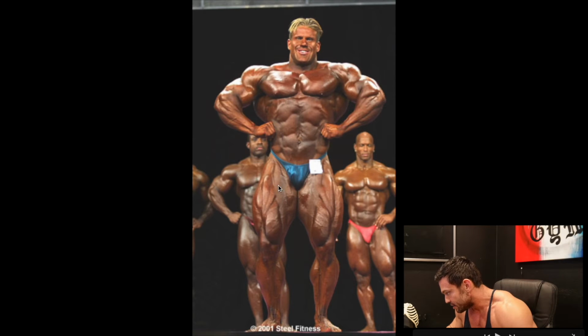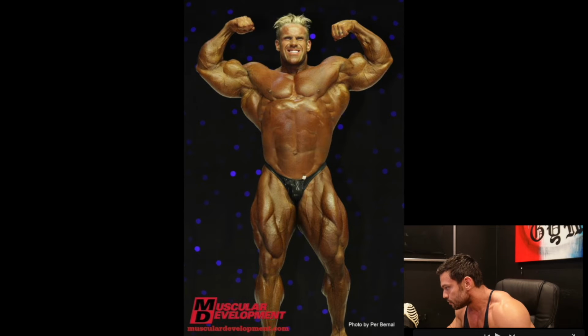And again, you can kind of see just how much more developed this right adductor is. And I would also say on Jay, you can also present with a little more developed left tricep as well, which is not uncommon. All right, so here we have a good example of the left ribs flaring more and being able to present more of this lat. On a front double bicep, if you have a left AIC pattern, that left lat is always going to flare more. And again, you can see the vastus lateralis difference and the adductor difference.